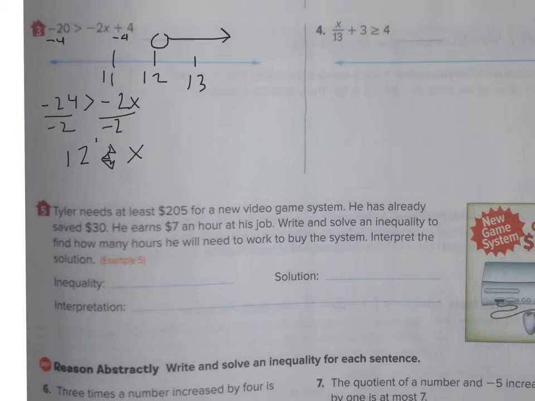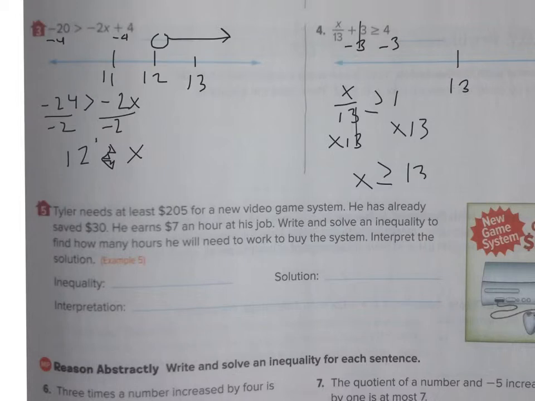For number 4, I know I need to get rid of my constant again, so I'm going to subtract 3 from both sides. Now x over 13 is greater than or equal to 1. And I need to do the opposite of dividing by 13, so I'm going to multiply each side by 13. X is greater than or equal to 13. So then on my graph, I'm going to have 13 in the middle, 14 on one side, 12 on the other. Now I need a closed circle. And because it's greater than or equal to 13, I need to go to the right with my arrow.